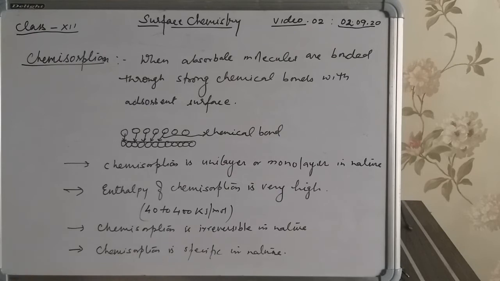So what is the difference between chemisorption and physisorption? Write down the difference between chemisorption and physisorption, students.